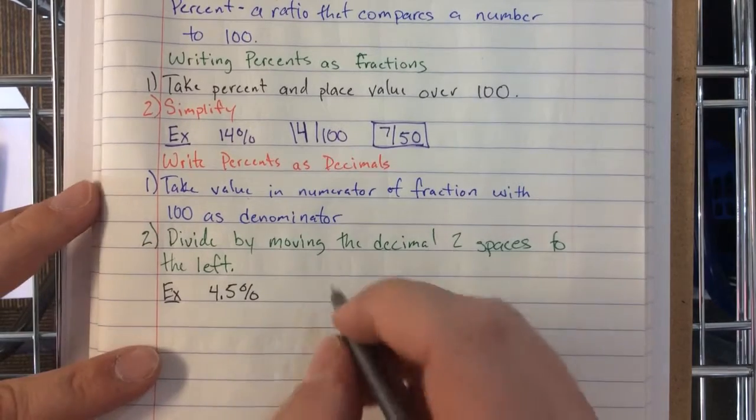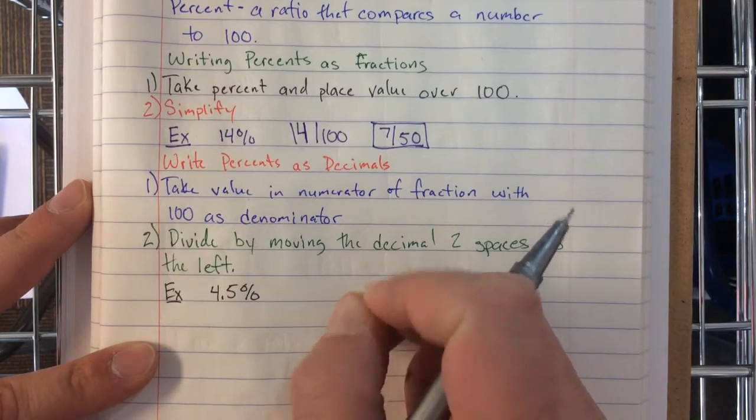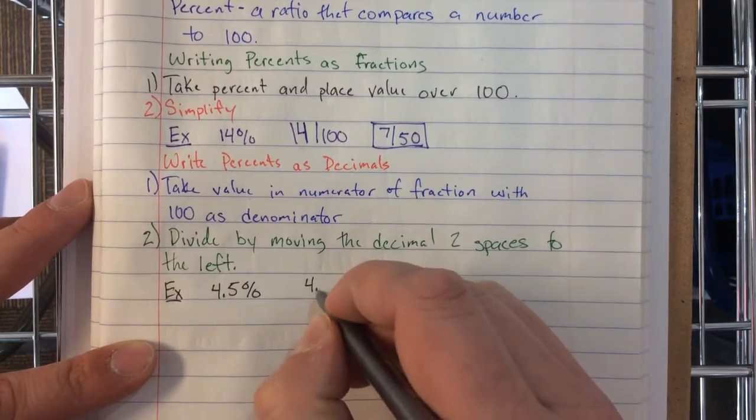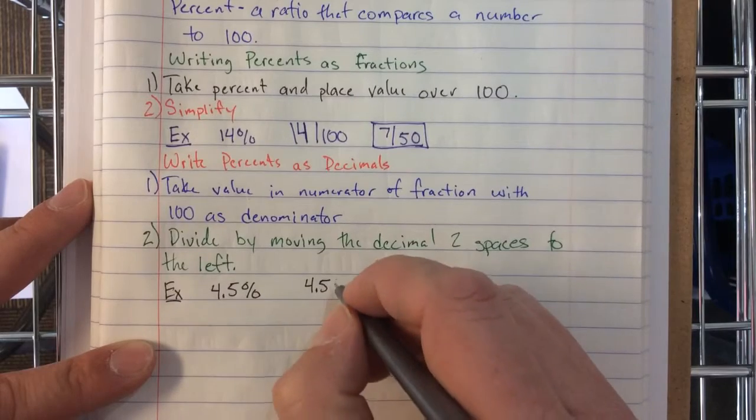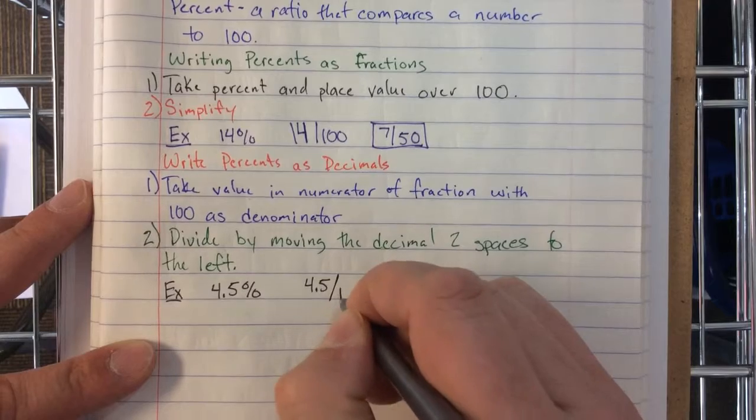We're going to make it a fraction with 4.5 as the numerator. So we have our 4.5, and what are we putting that over? 100.